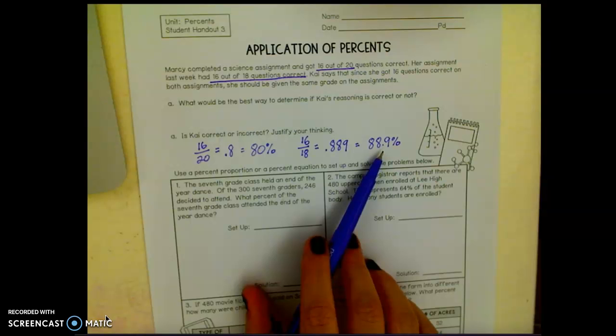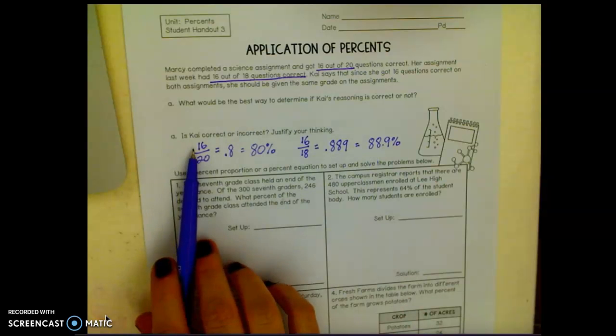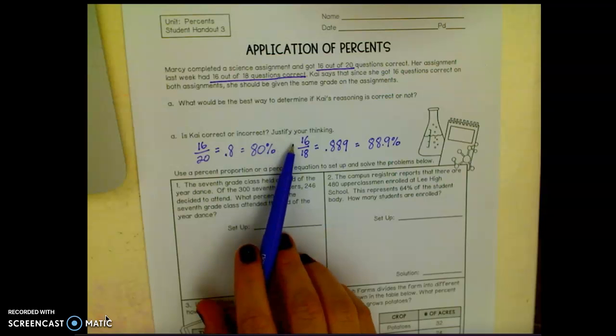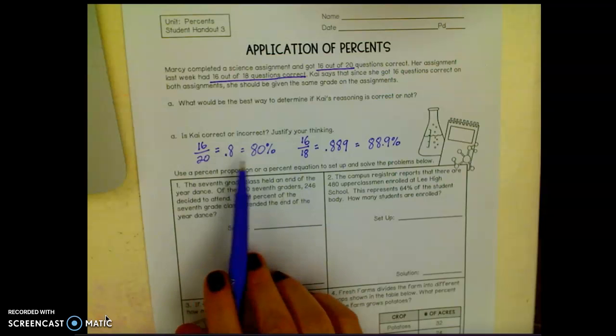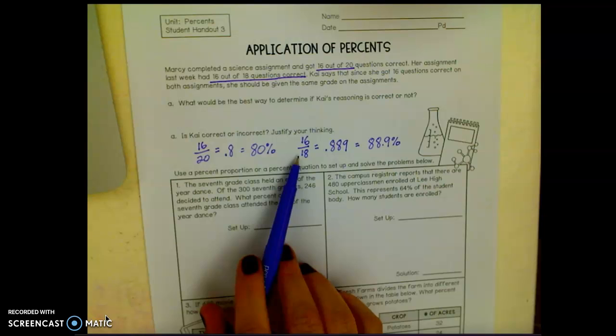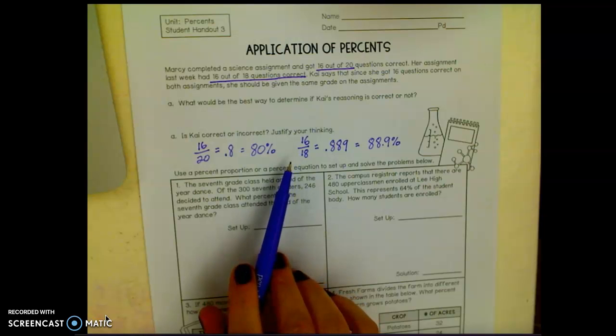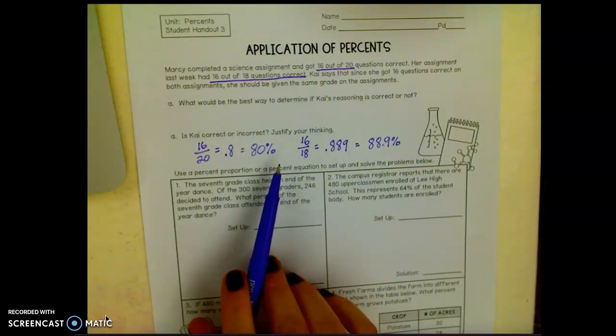So as you can see, even though they got the same number correct, the amount that they missed, or the total amount of questions, is going to change their grade, because your grade is just a division problem.